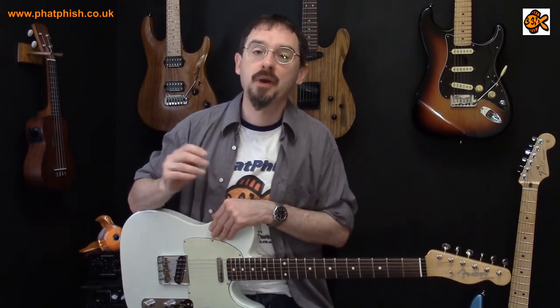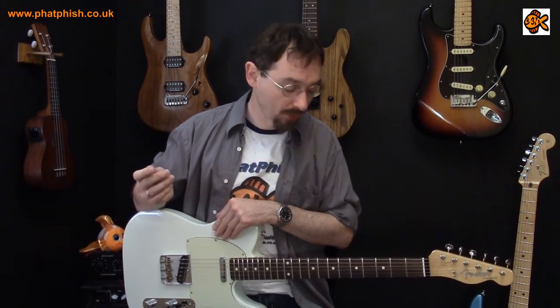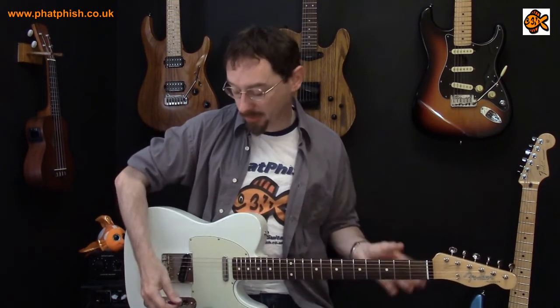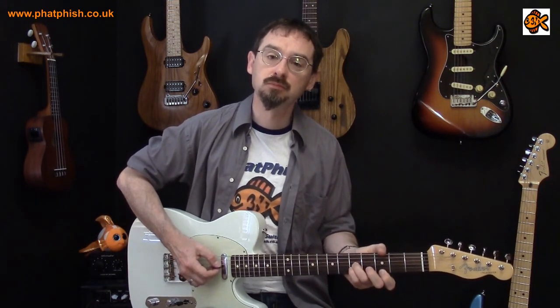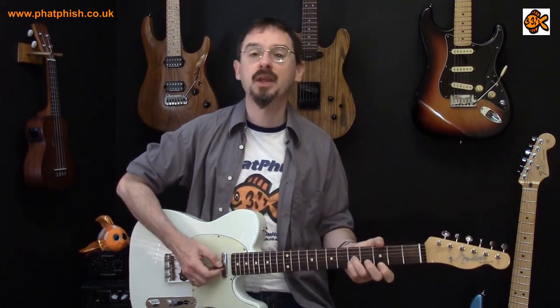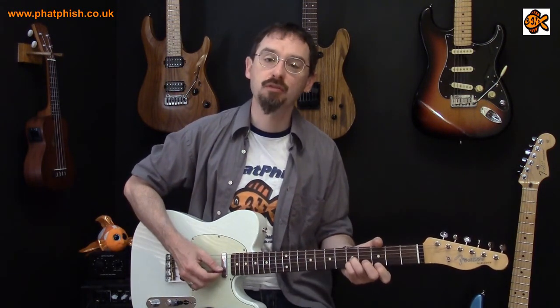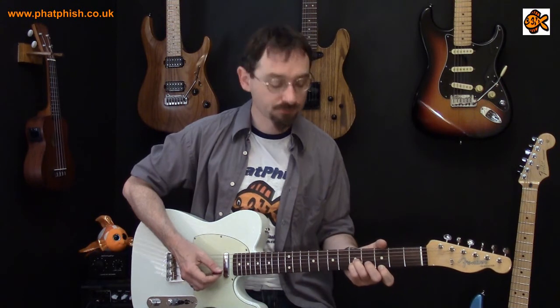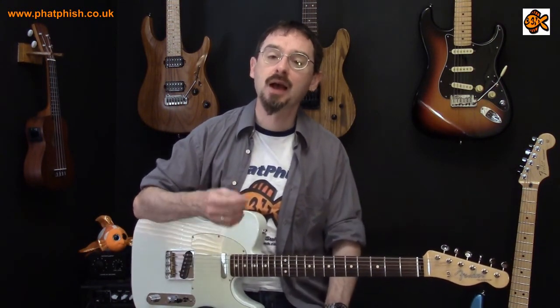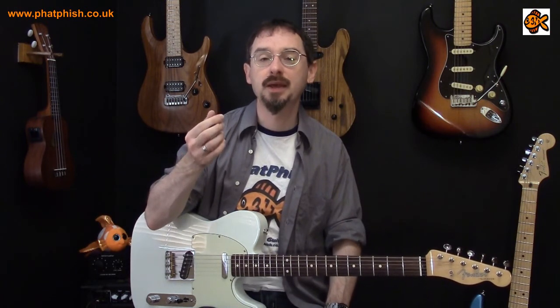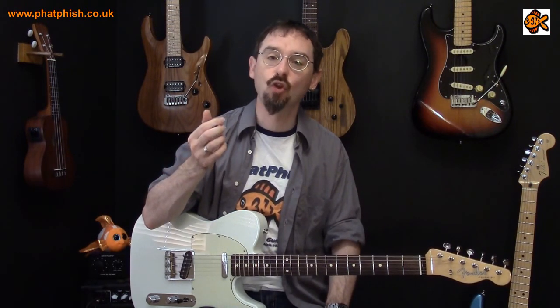One last thing that I want to talk about is chord inversions. In the examples we've been playing here, we just assume that the lowest note in the chord is the root note, so 1, 3 and 5. What you can do though is invert the chord, and by inverting the chord you play a different degree as the lowest note.